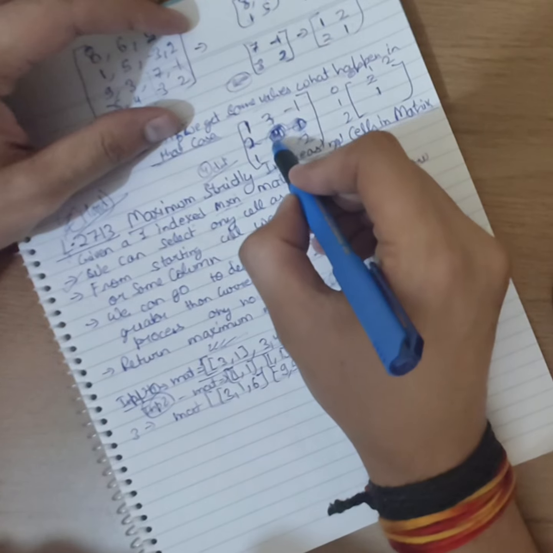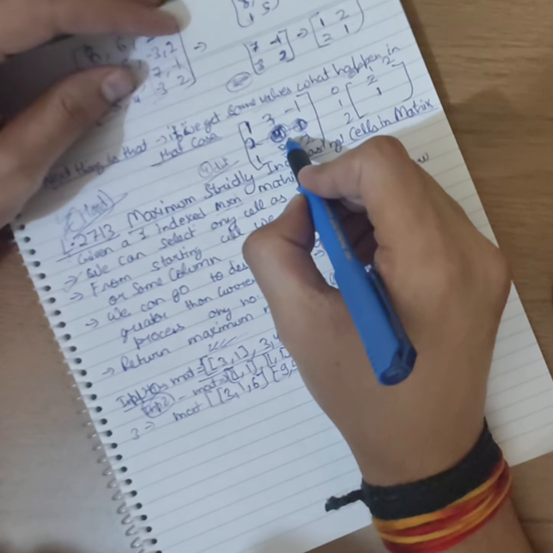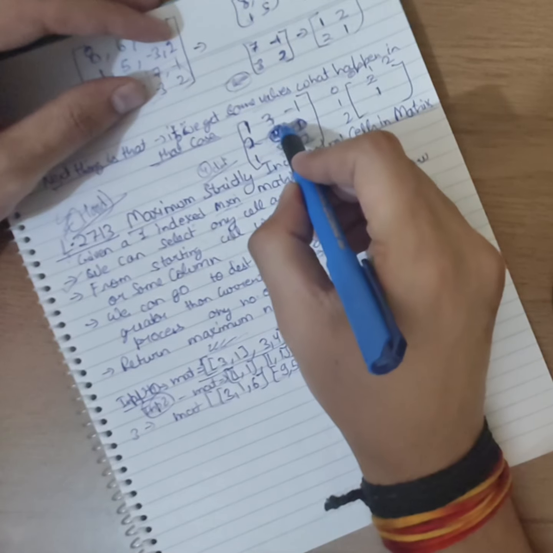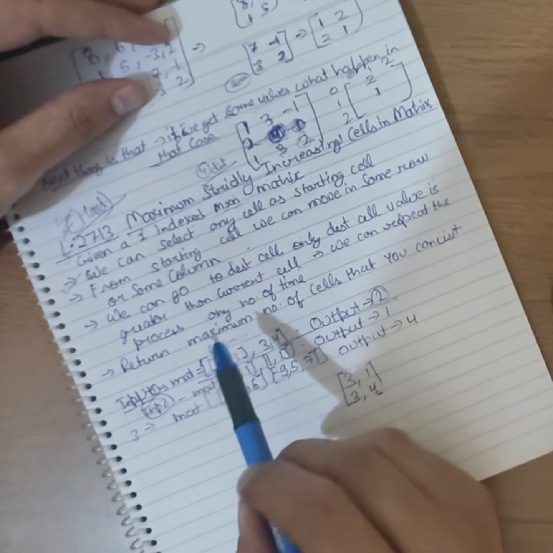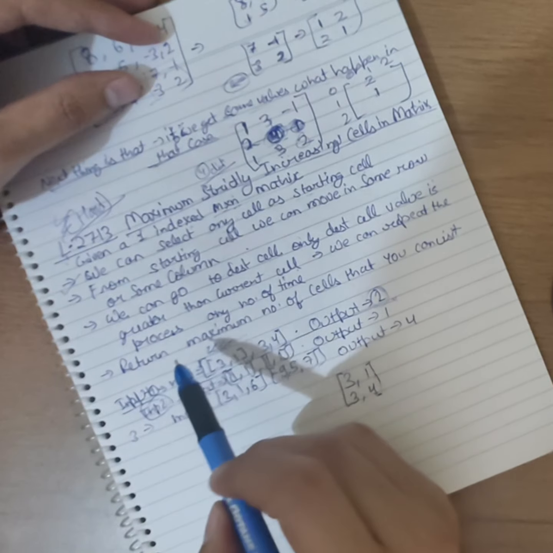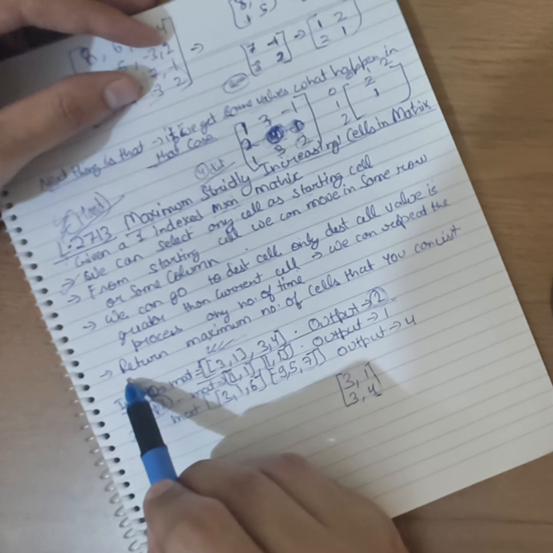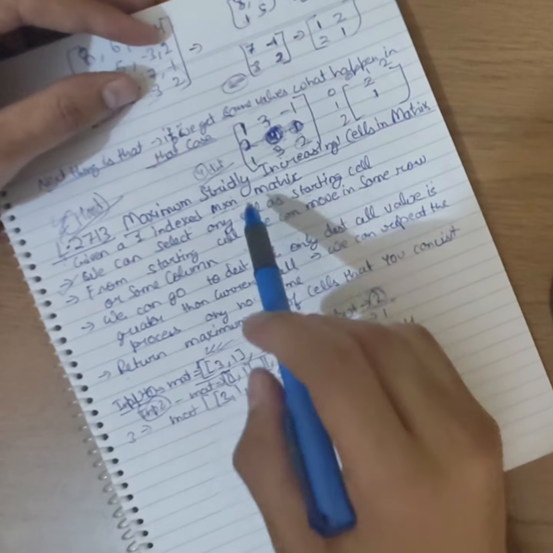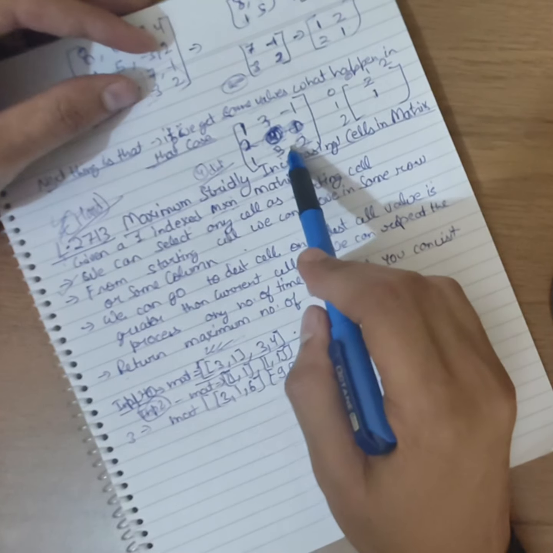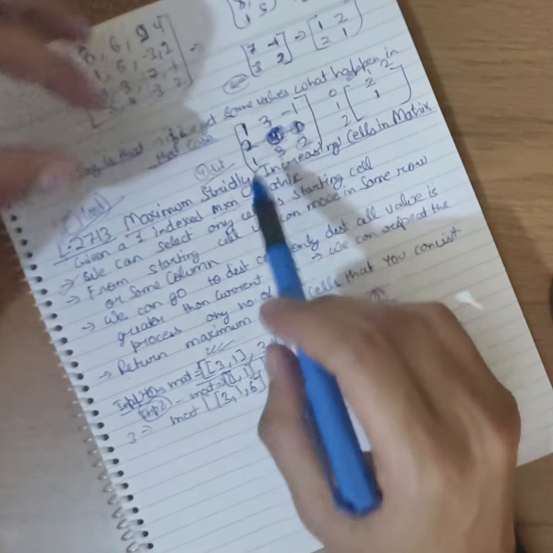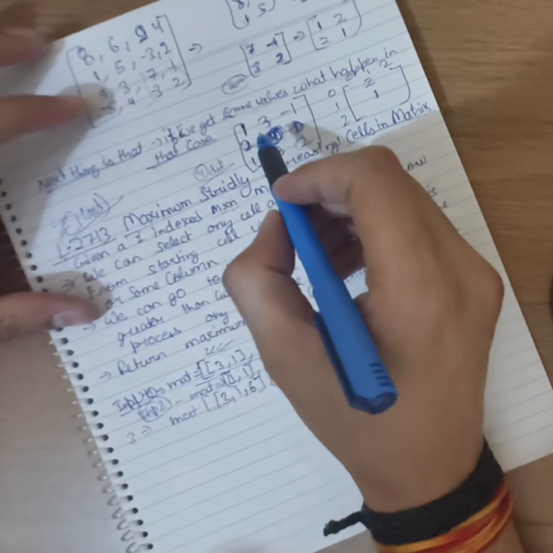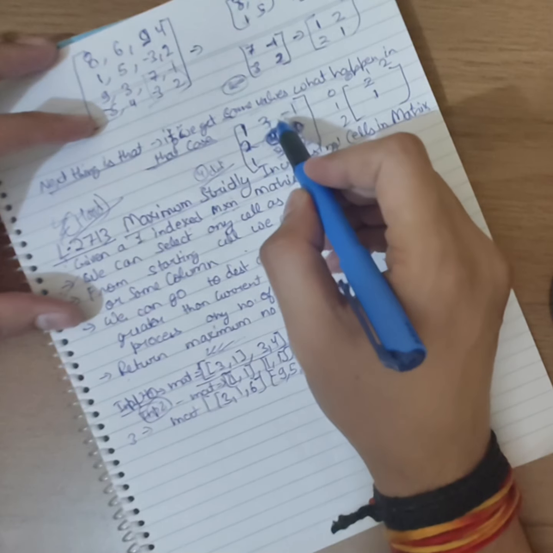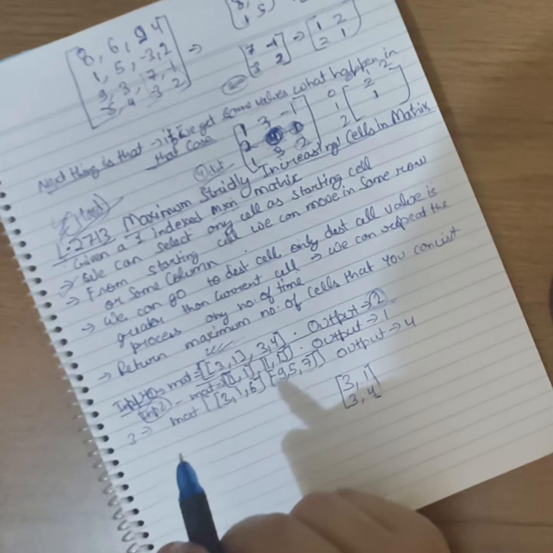So in this case 4 will not be able to move anywhere. So basically 4 can visit itself only, so the answer for 4 will be 1. Okay, let's move to the output part. In output we have to return the maximum number of cells that we can visit, starting from any starting cell. Basically cells means which elements we can visit, on which elements we can go.